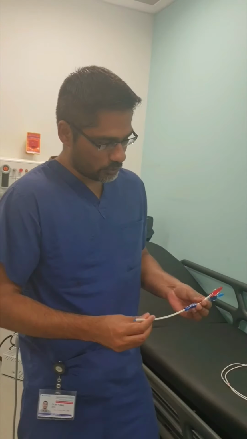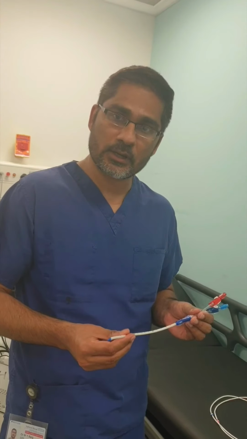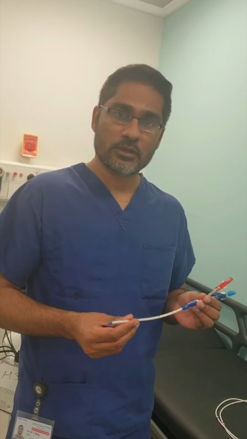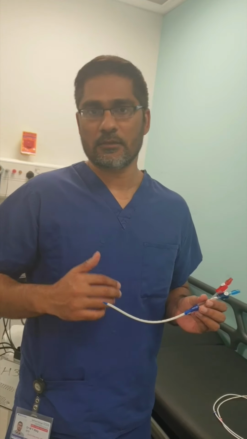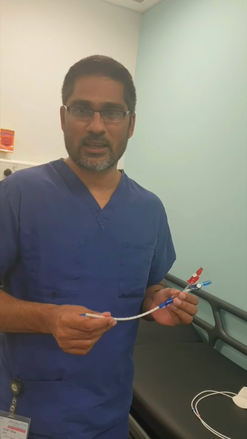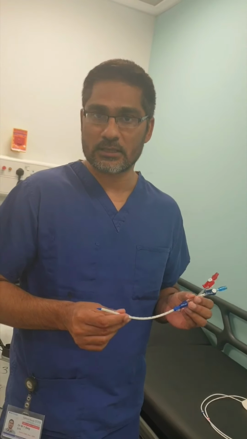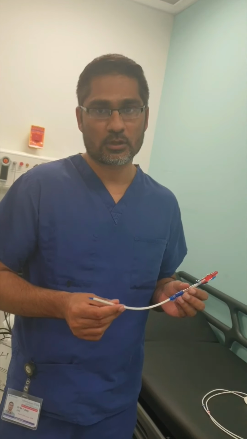There are mainly three types of catheters. This is the one which we call the Vas-Cath. This is the temporary line. It can either be used in the internal jugular vein or in the femoral vein. And the maximum duration for this line to stay in is only 5 days. After 5 days, due to risk of infection, this line should come out.